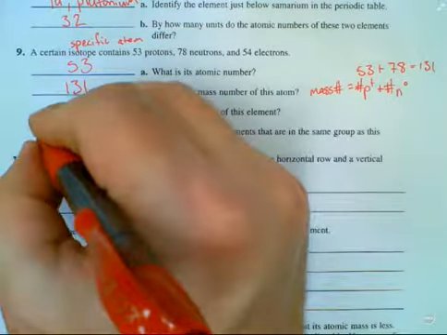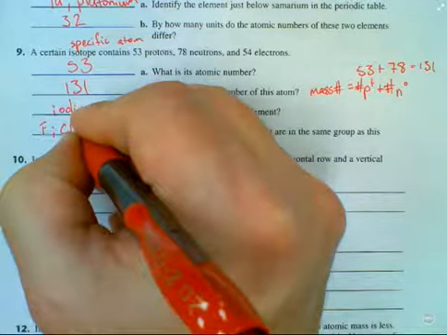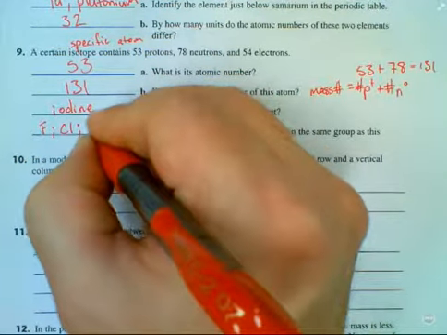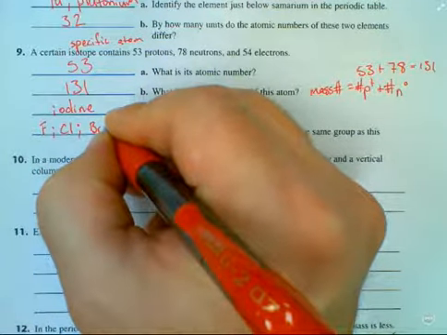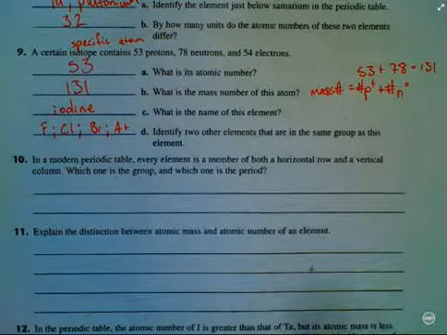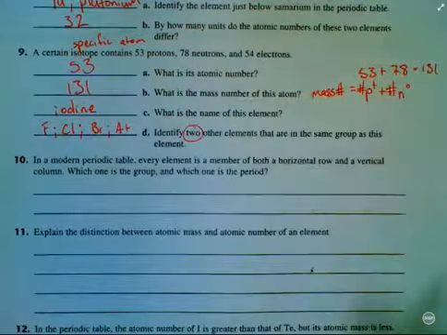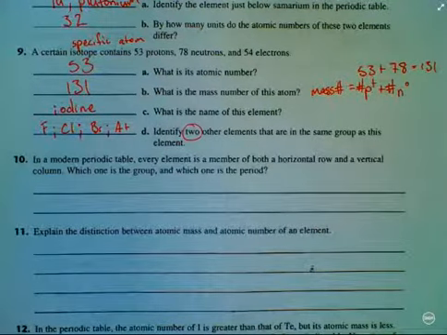So you could write fluorine. You could write chlorine. You could write bromine. And you could write astatine. Any of these are legitimate options. Now you only need 2, but these are your 4 choices.